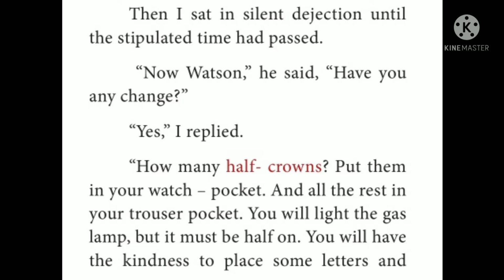Okay, we'll see the explanation now. Before that, we'll see the meaning for half-crowns. Half-crown means a former British coin equal to 2 shillings. Now we'll see the explanation for this paragraph.